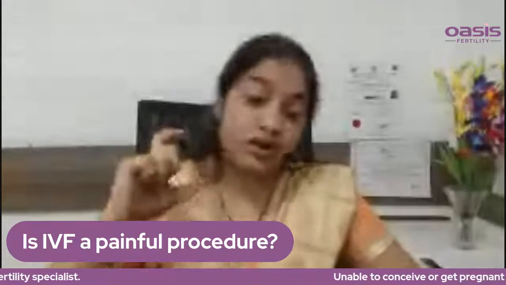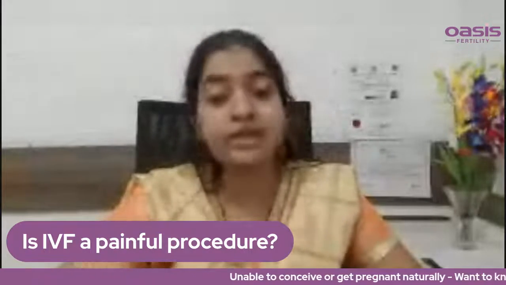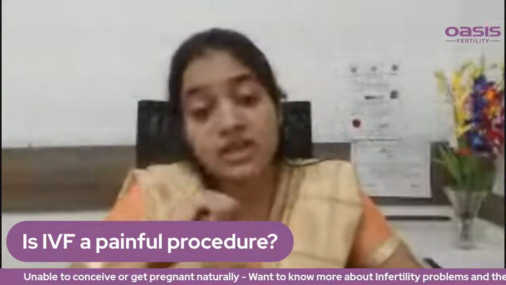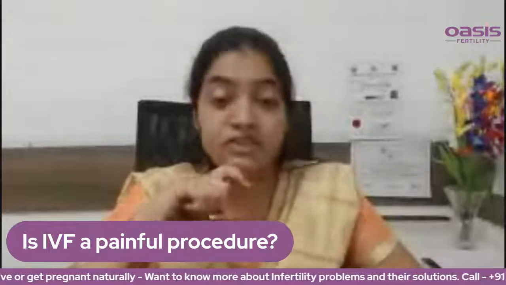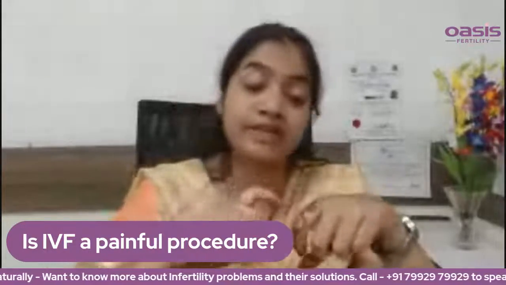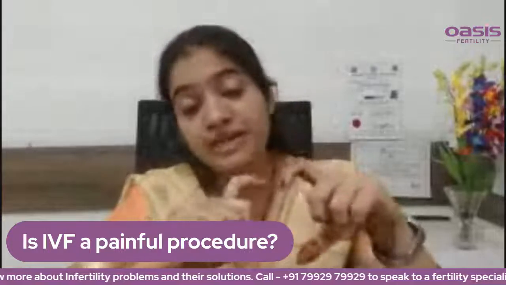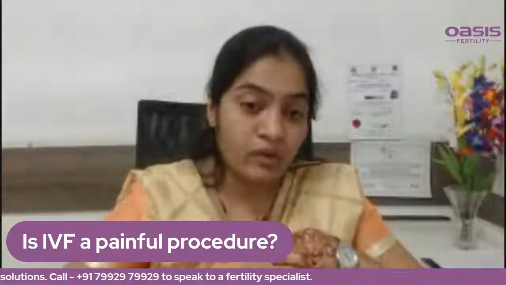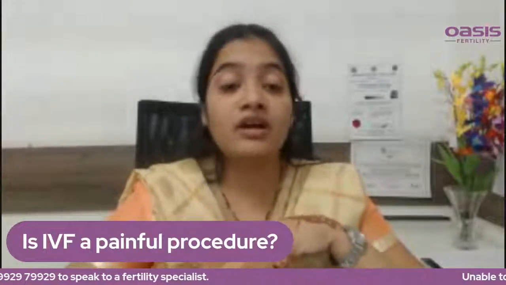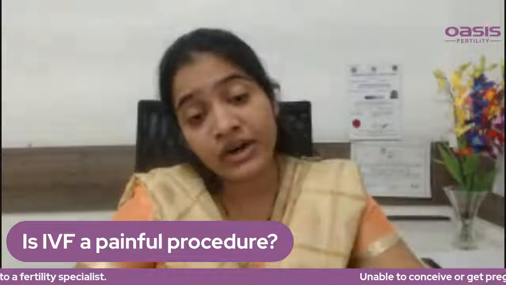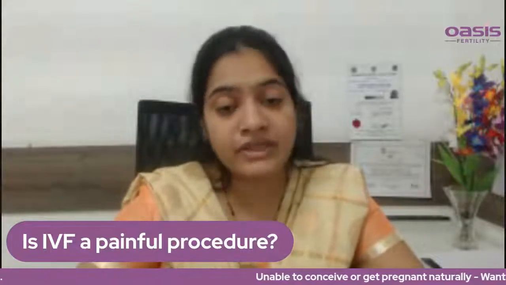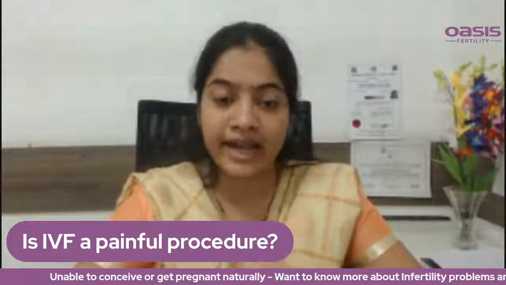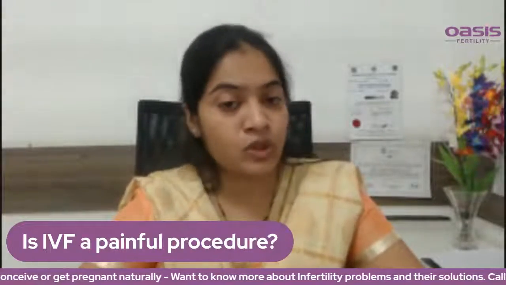We just need to fill the bladder of the patient, and embryos are transferred with a plastic catheter, which is a very small catheter. We need to see the vagina with the speculum. For that, the patient will understand that the procedure is happening, but it is not at all painful. And if the patient is very apprehensive and not tolerating the procedure at all, then embryo transfer can even be done under a short anesthesia. So that provision is also there with us.